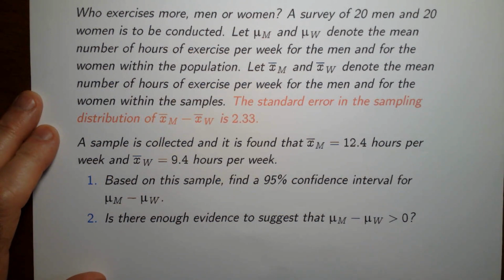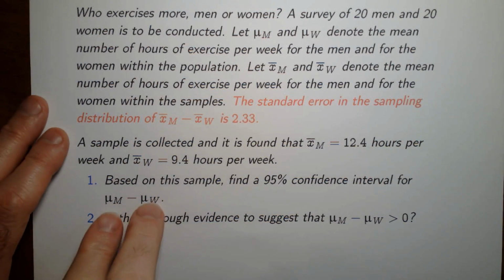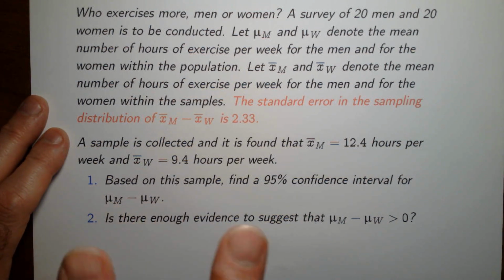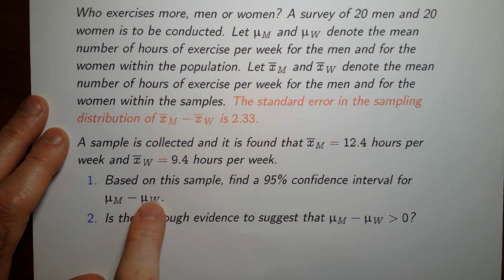Now, the first thing we need to figure out is what is the center of our confidence interval? We're trying to locate this parameter mu sub m, the mean exercise hours for men, minus the mean exercise hours for women, mu sub w. Our best estimate for that is what we get from the sample, where we take those differences in exactly the same direction.